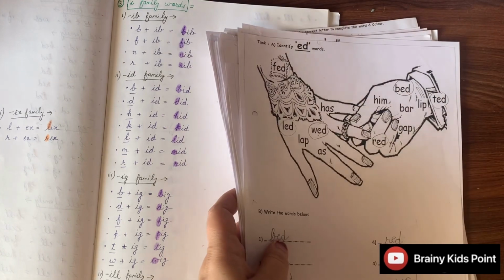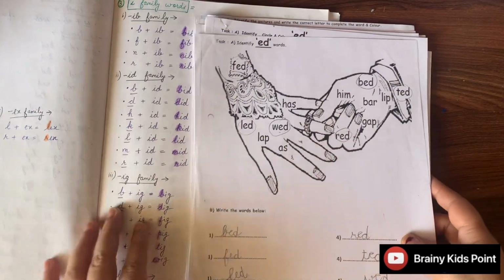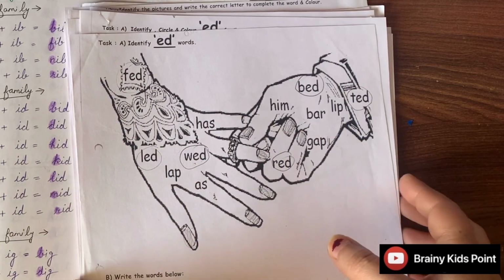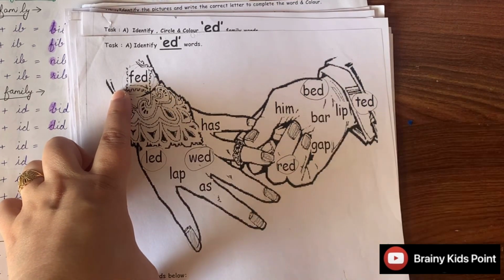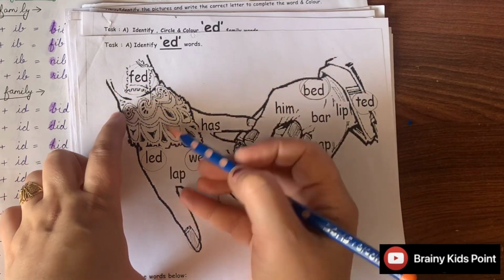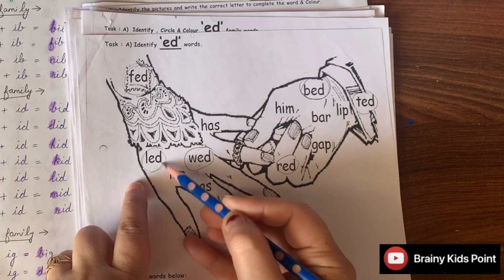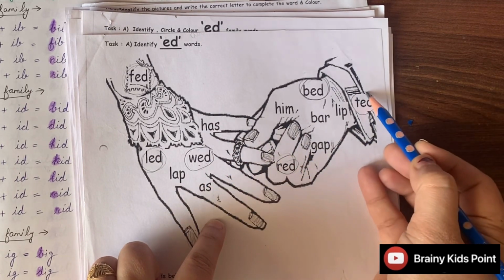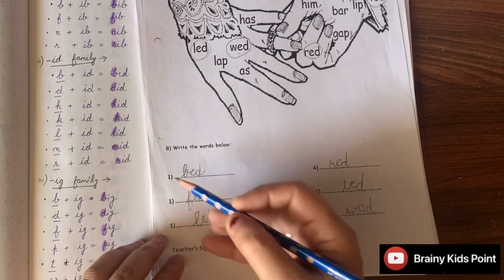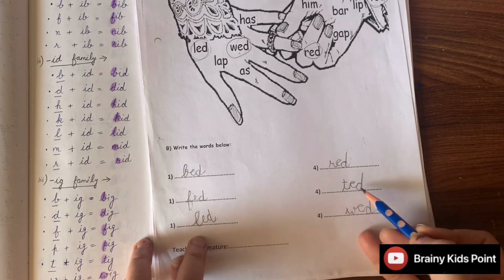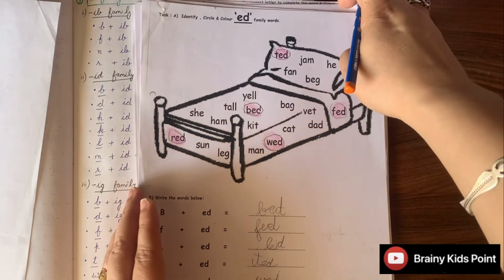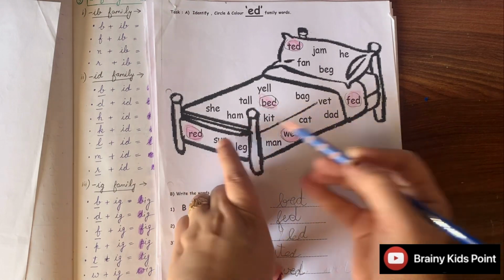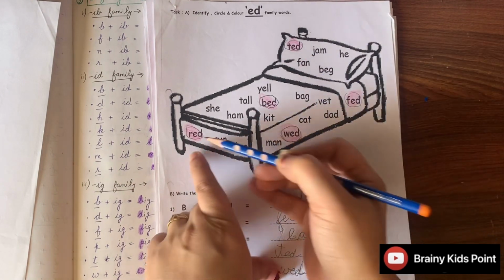Children, some worksheets have already been solved, but we will still discuss them. Let's start with the add family. In the worksheets available with me, you have to identify the add words, like b add bed, then f add fed, l add led, w add wed, r add red, t add ted. And we will write these words over here. Bed, red, fed, dead, led, wed. Okay. Next here again, the words are bed, fed, dead, wed, red.